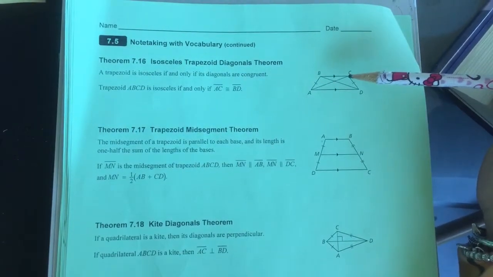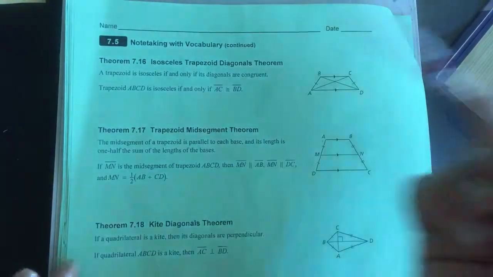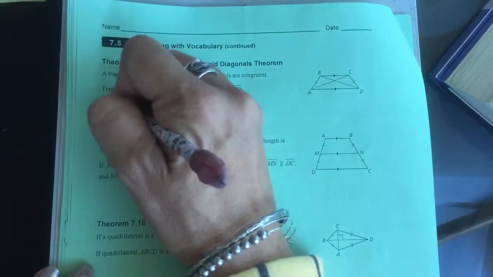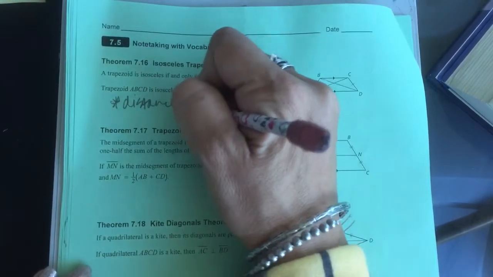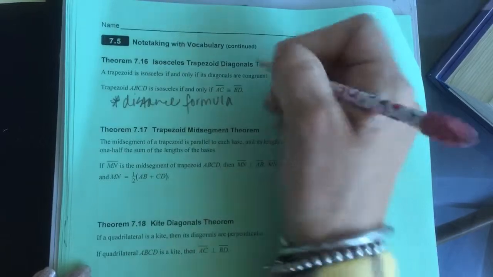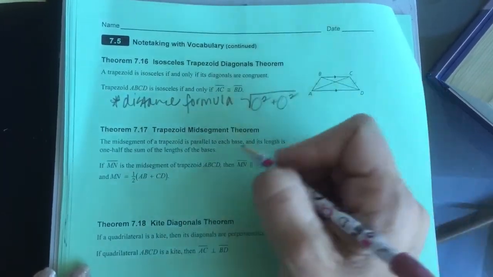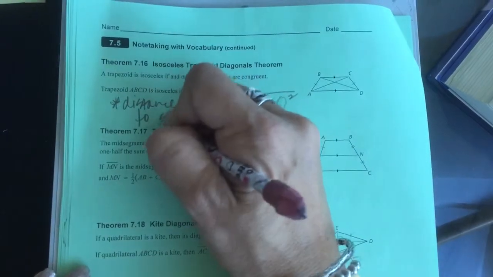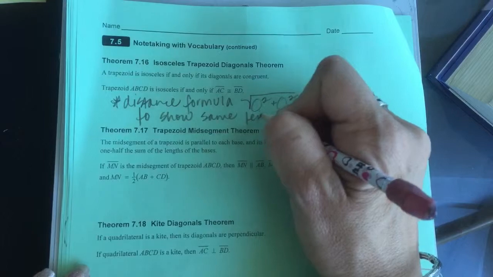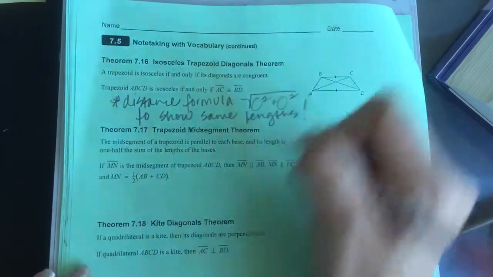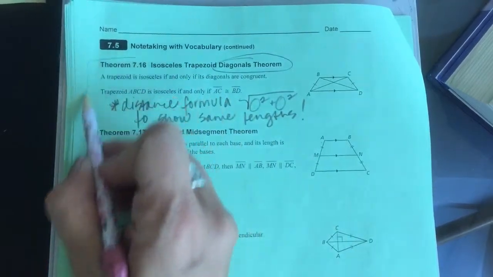A trapezoid is isosceles if and only if its diagonals are congruent. The only thing I want to say about this is that you may wind up doing the distance formula, squaring and adding to show same length. So in the coordinate plane, this is something that you've got to consider. Diagonals theorem, the diagonals are congruent.